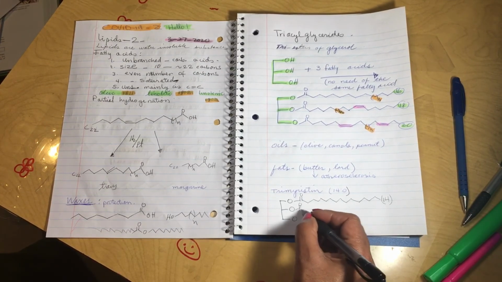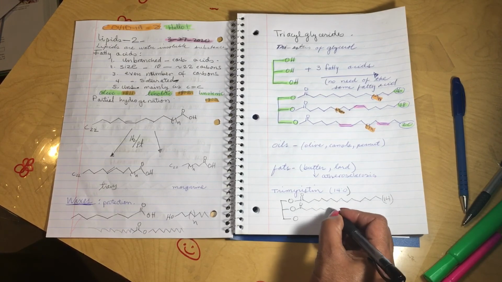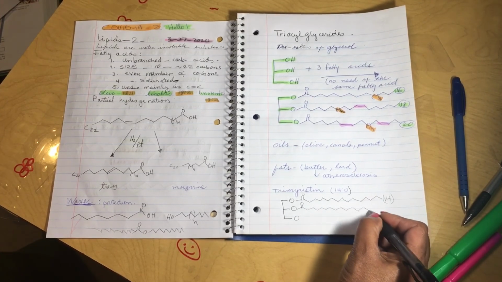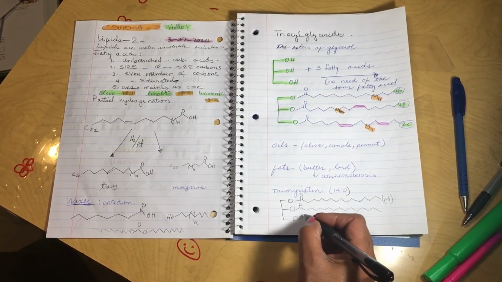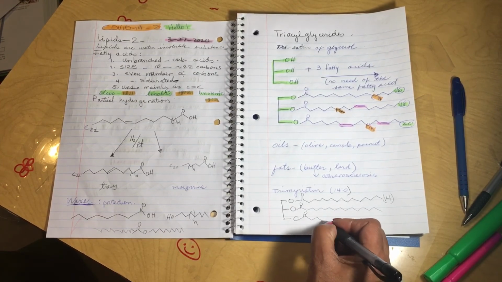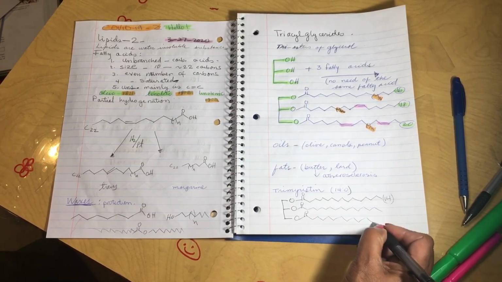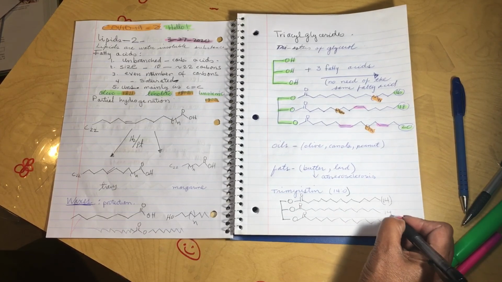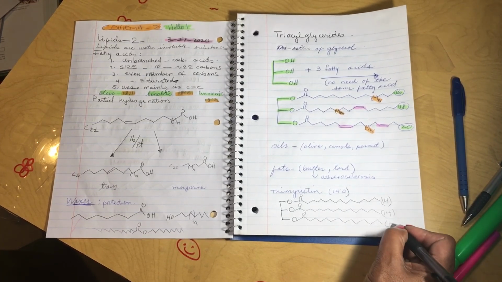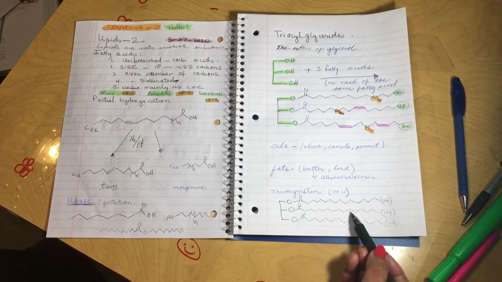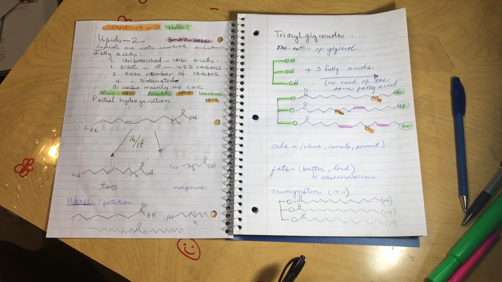But you have already worked with one of these triglycerides, which is the unit of glycerol upon reaction with 3 fatty acids, and that is trimyristin that you guys isolated from nutmeg.